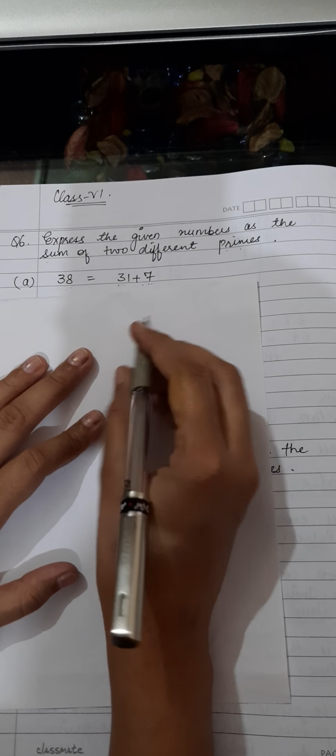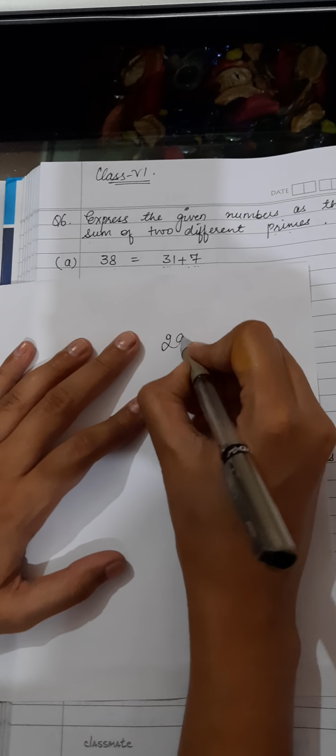You just have to check, like you all know 29 is a prime number. What should I add here so that I can get 38? 9. But 9 is not a prime number. Okay, so I cannot take this pair of 29 and 9. No, I cannot take it.